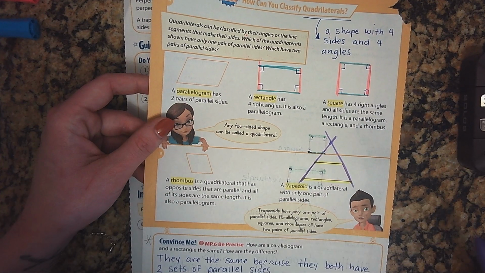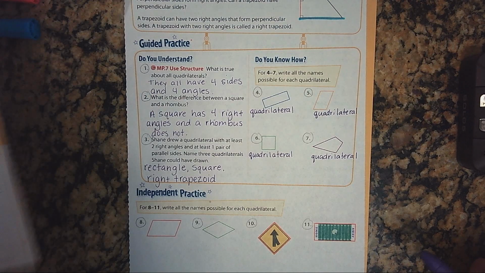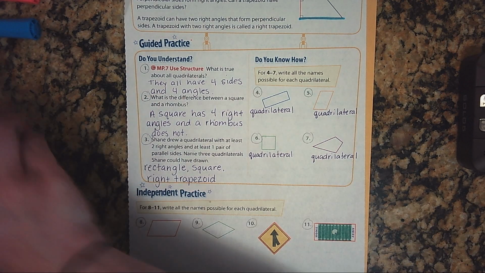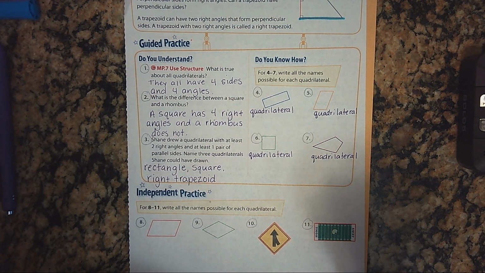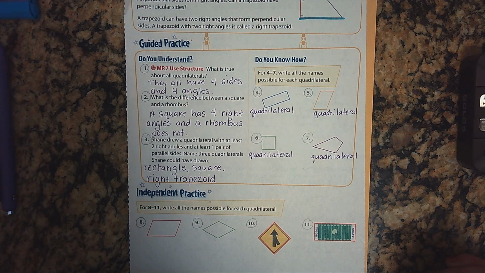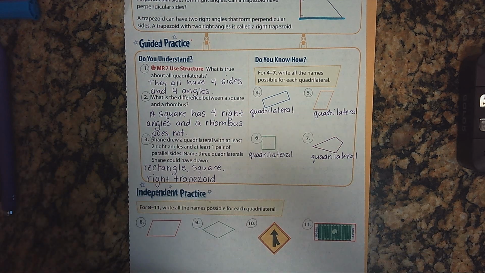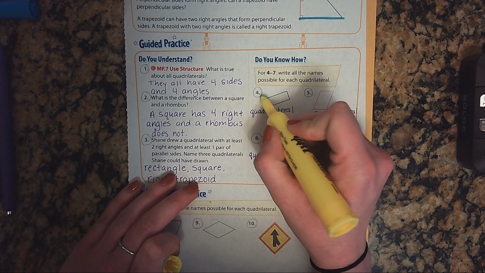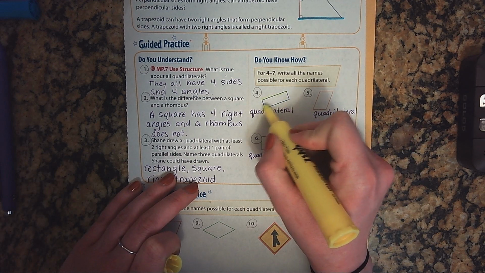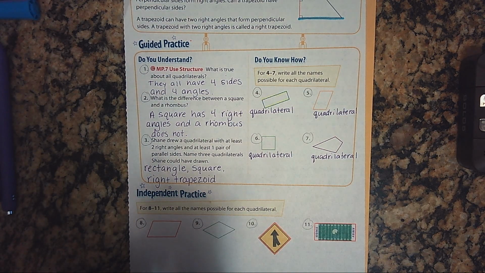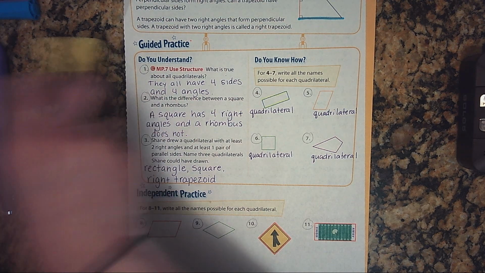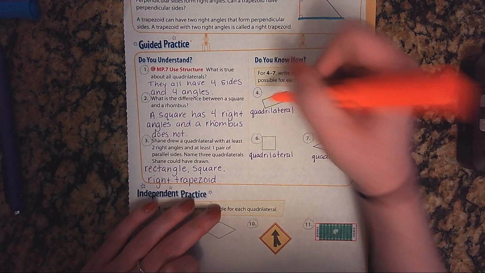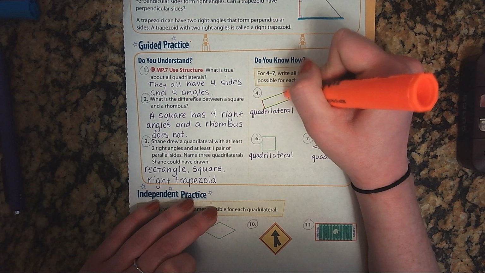So it is a parallelogram if it has two pairs of parallel sides. If you have something like a highlighter, or you can use your pencil to go over it, it helps me to say, okay, these two sides are parallel right here, and these two sides are parallel right here.